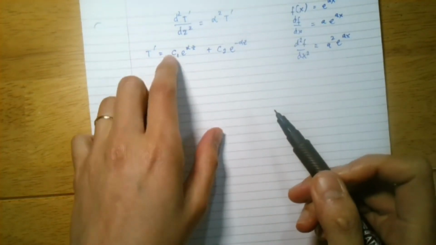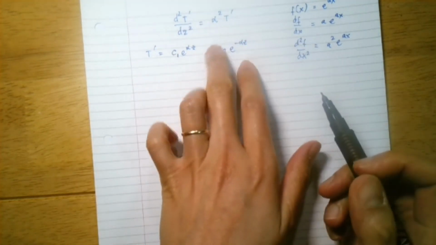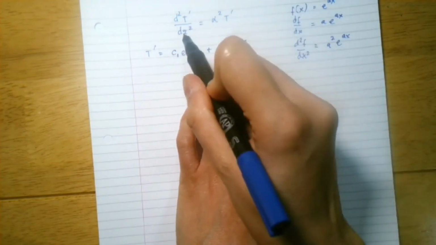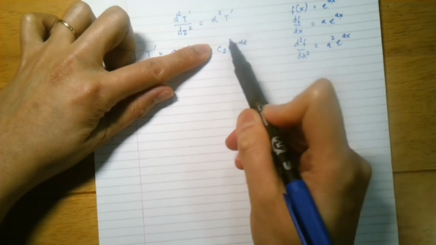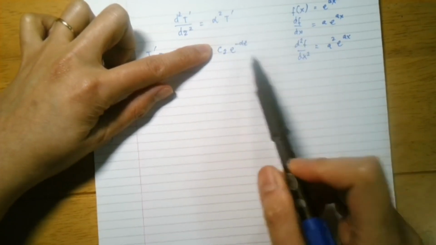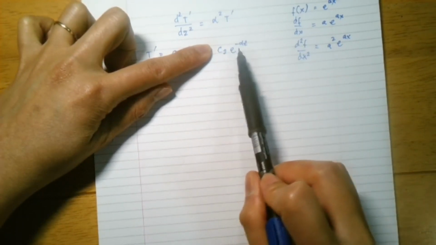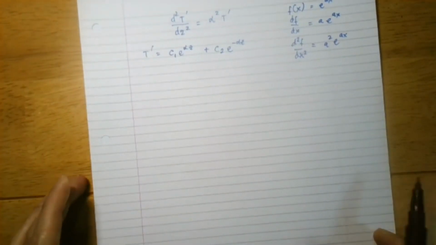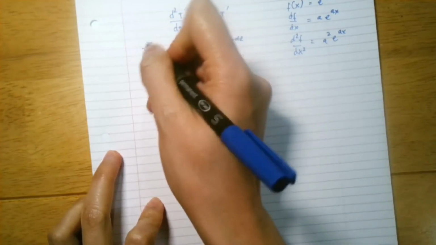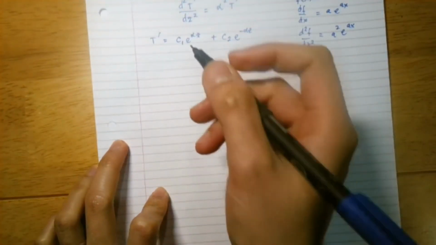You'll see that this part here is a solution of this equation, and so is this one. If you take the second derivative of this with respect to z, you will see that it satisfies this equation. So now let's write this T prime in terms of our temperature.